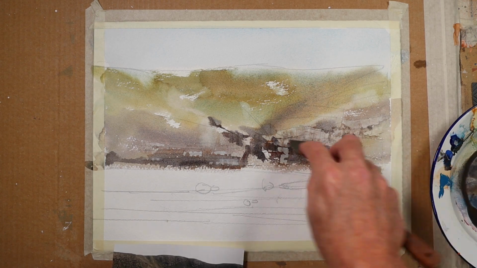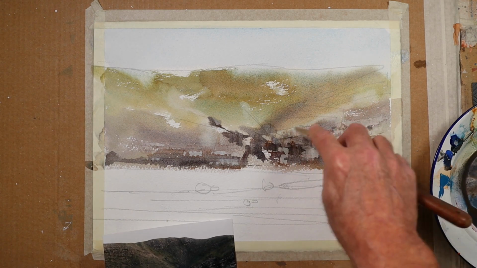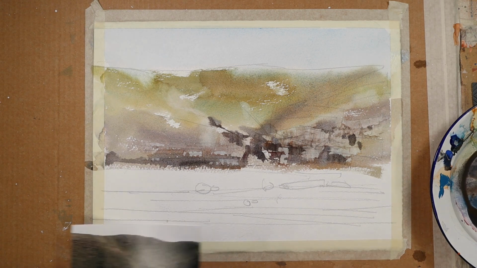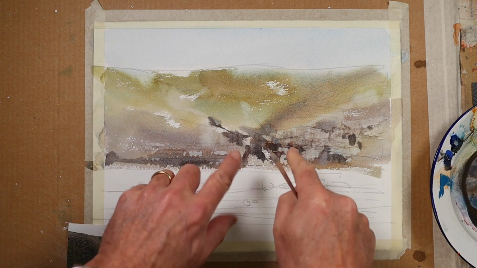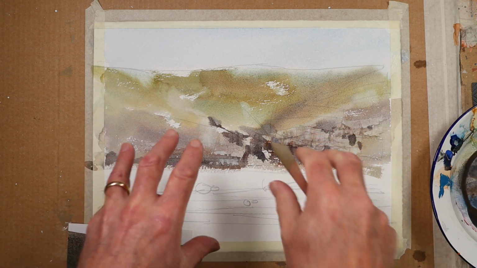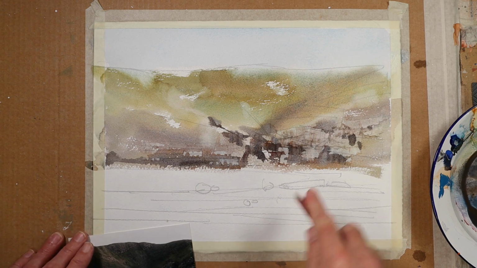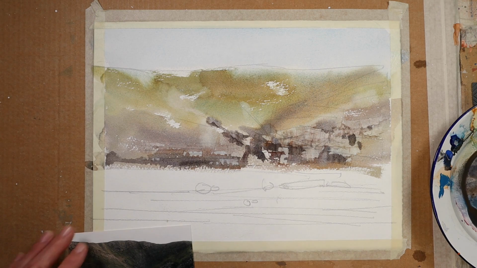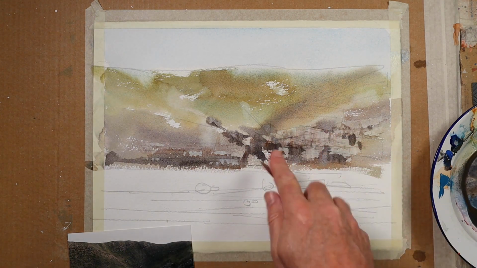All the time you've got to remember that whatever you do here must not overshadow the foreground area, because if you use the theatre analogy, this isn't the star character.